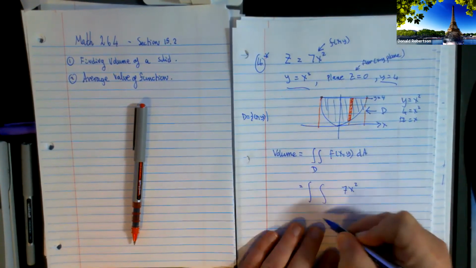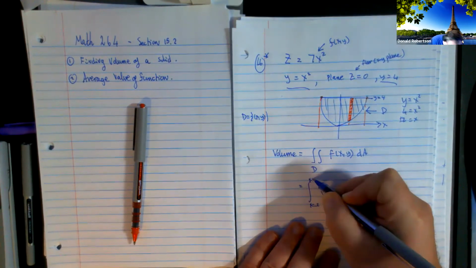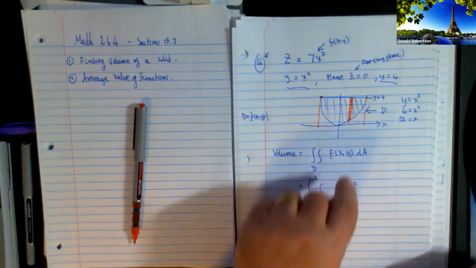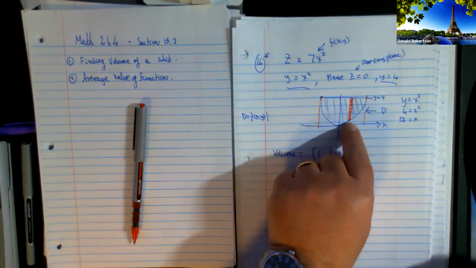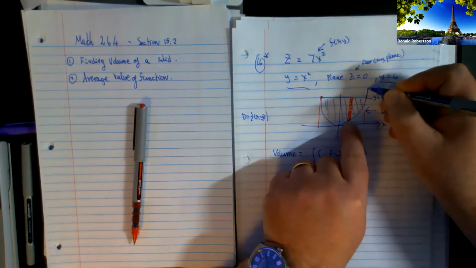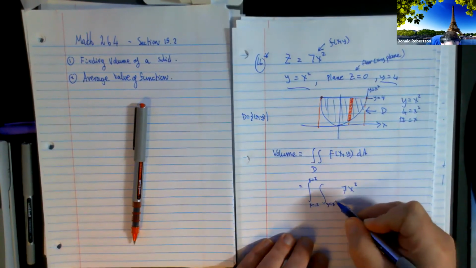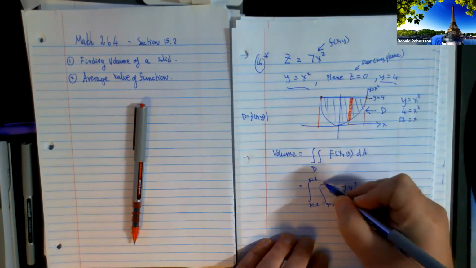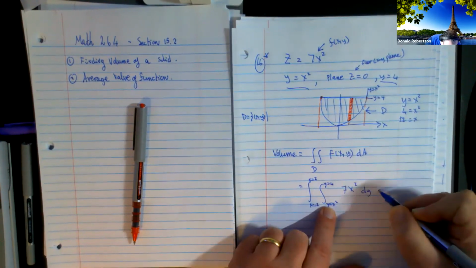So x is going to be minus 2 to plus 2. And then it's going to be from bottom to top, that guy there. At the bottom, the y thing is equal to the curve. And at the top, it's equal to 4. And we're going to do the y's, and then we're going to do the x's.